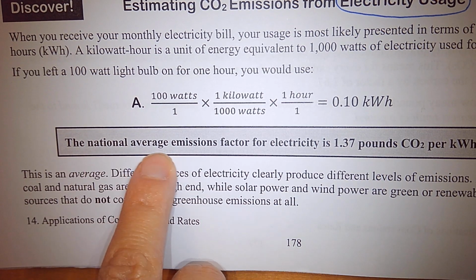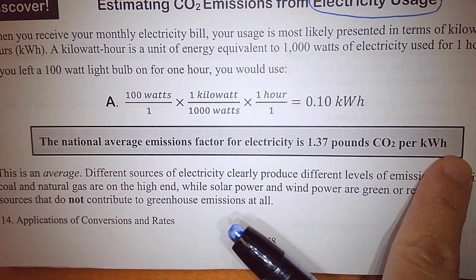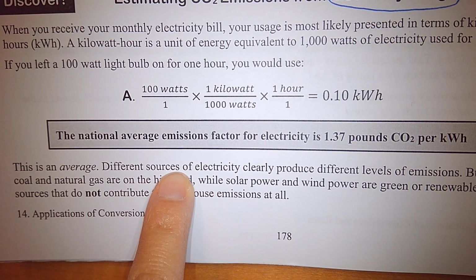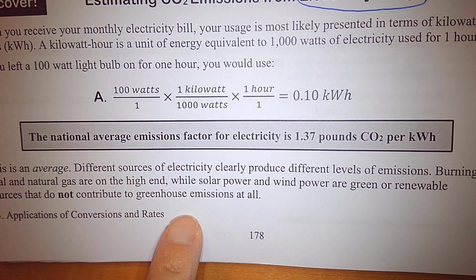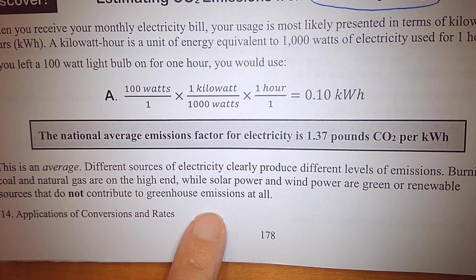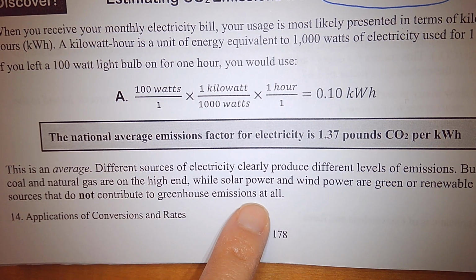The national average emissions factor for electricity is 1.37 pounds CO2 per kilowatt hour. This is an average. Different sources of electricity have different levels of emissions. Currently, coal and natural gas are on the high end. Solar power and wind power are green or renewable sources that do not contribute to greenhouse emissions at all.